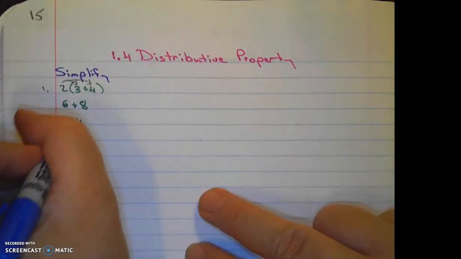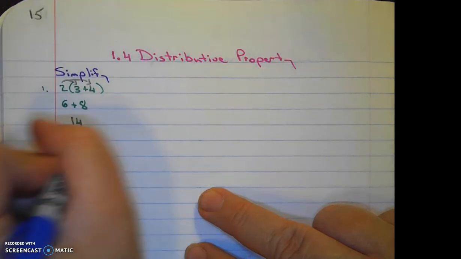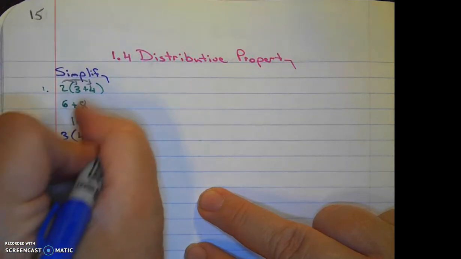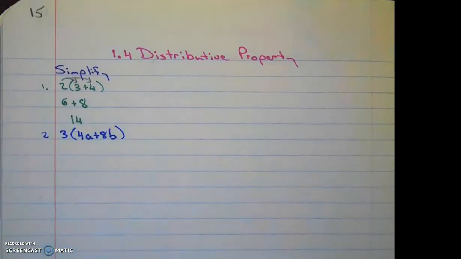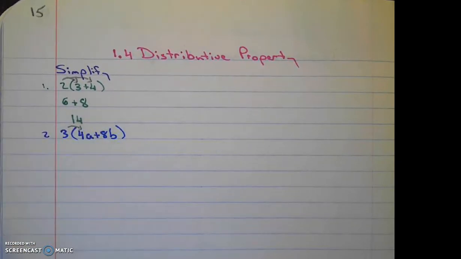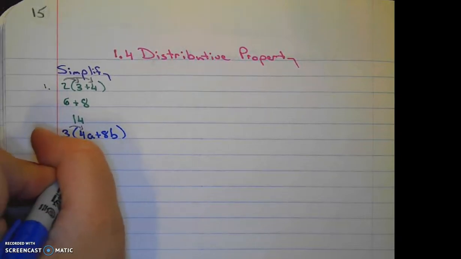Number 2, we have this 3 in front, but I'm going to multiply it with 4a plus 8b. 4a and 8b, those are unlike terms. I can't combine them. I cannot do anything to put that together. But what I can at least do is I'm going to multiply 3 times 4a, giving me a 12a.